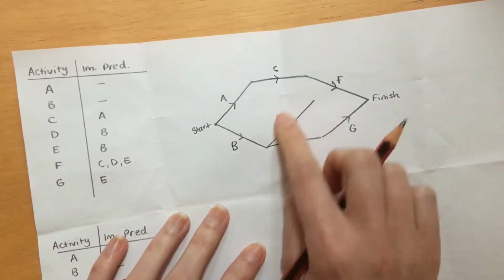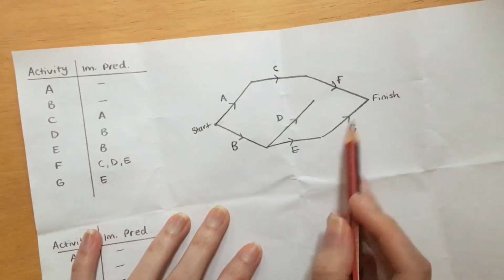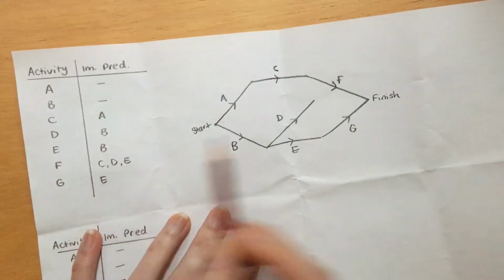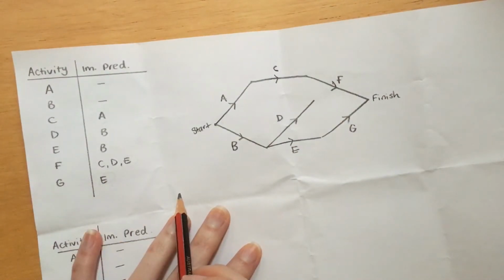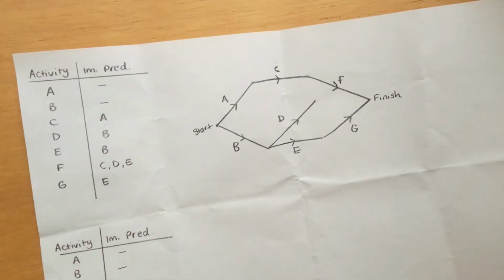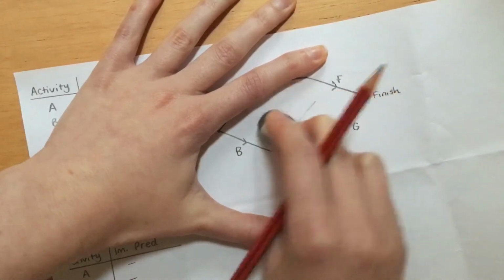And then I just need to fix up this middle bit here. So E goes into G, yes. C, D, and E. And oh, I need my dummy. My dummy needs to go from the end of E to the start of F. Okay, so why don't I change my D line?